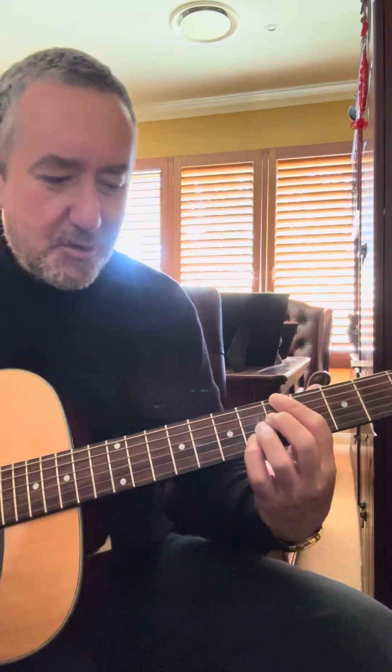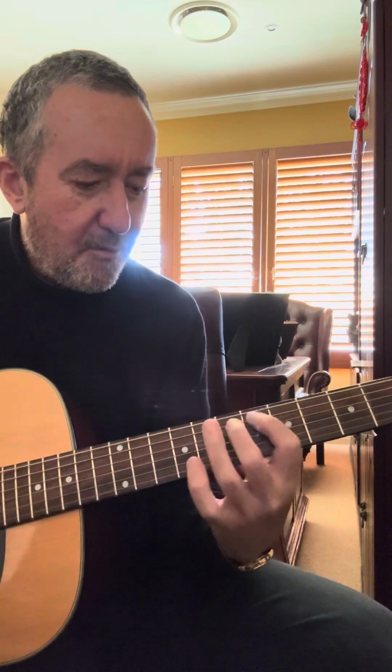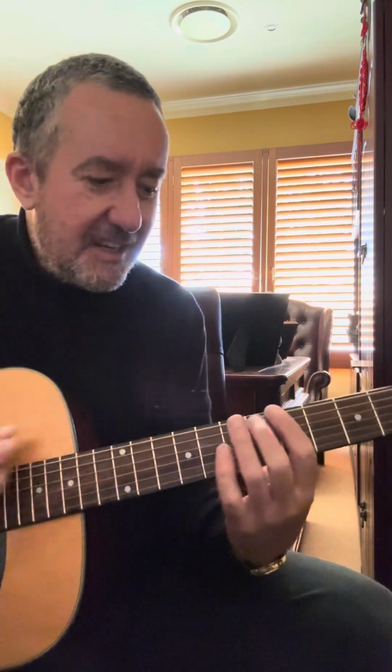Flat 6 is also sharp 5. 1, 2, 3, 4, 5. Sharp 5 or flat 6. Remember I told you about going up or down. Hopefully you're following this. There you have it. 7 root 6 chords coming off the E string, in the key of A in this example. 7 jazz chords.